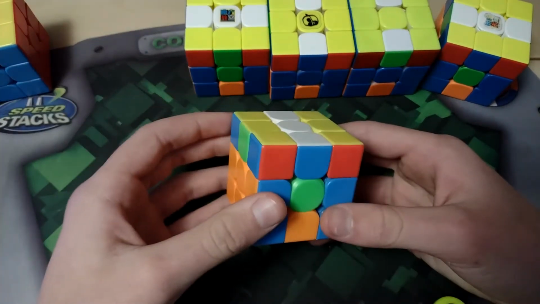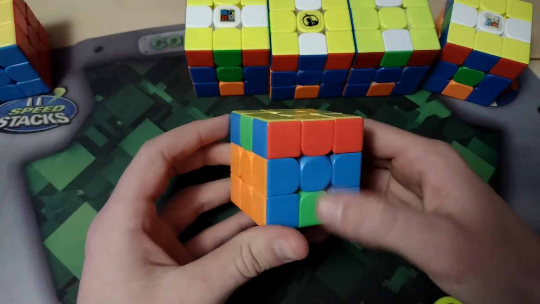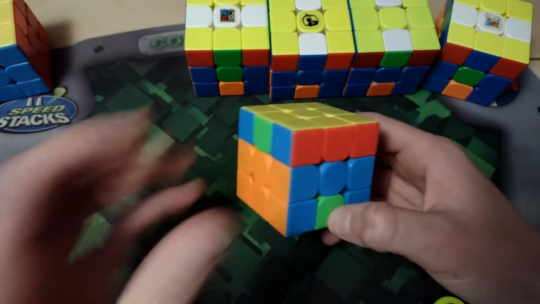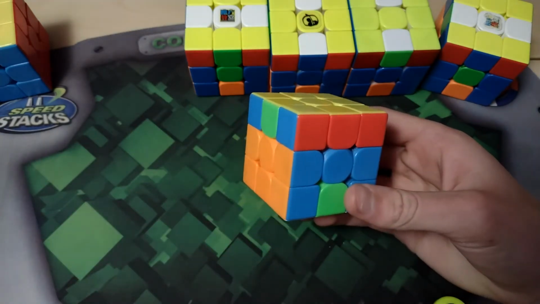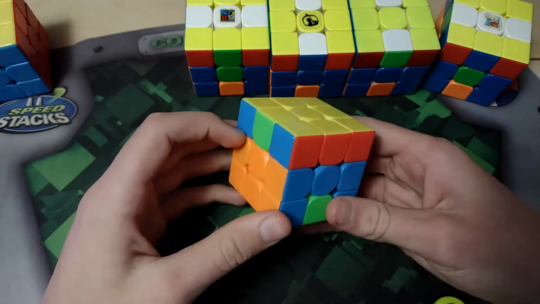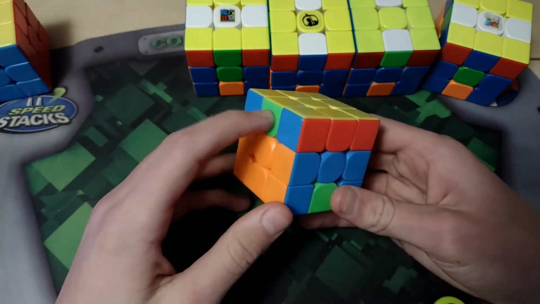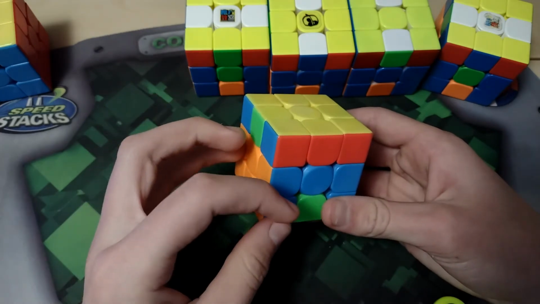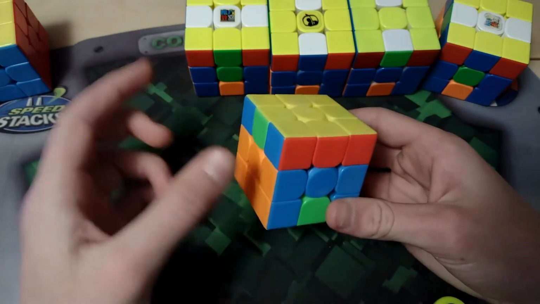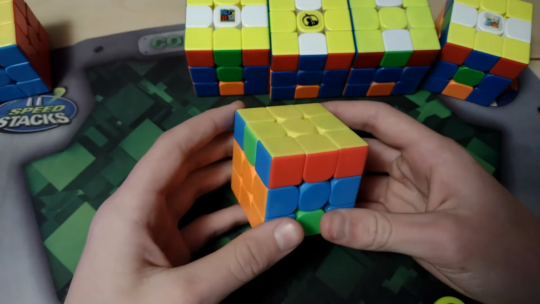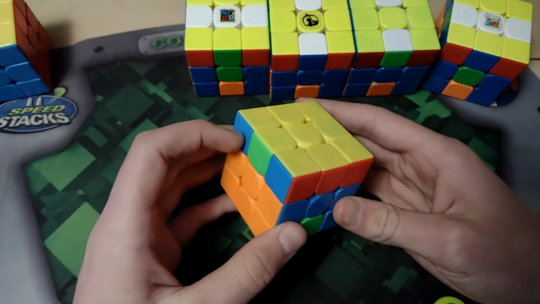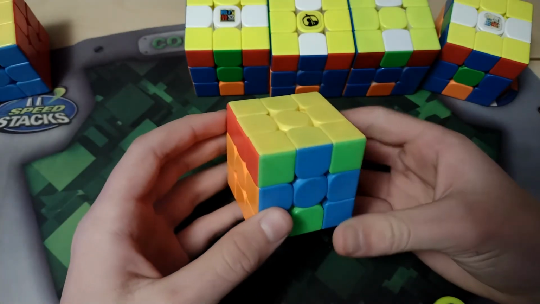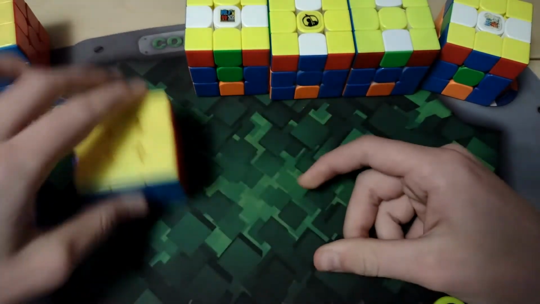For this next one, the same thing applies, except instead of this one being opposite, this one's opposite all of them. So it looks like a table, if you want to look at it that way. And then we see that we would normally AUF to align the corners with a U prime. However, then we would have to do a U2 to start the algorithm, or solution. So that's the same as just doing a U move. M2, U2, M2.